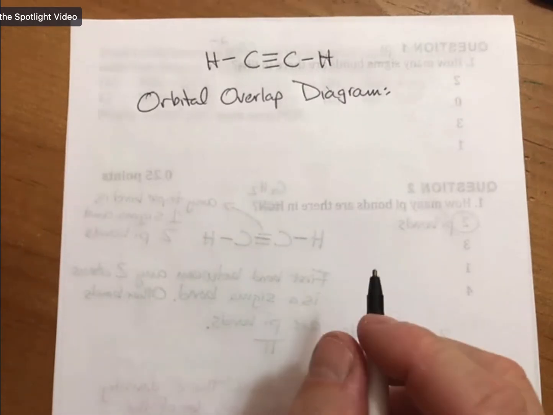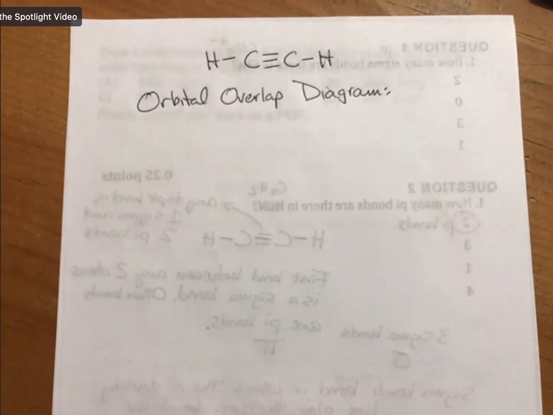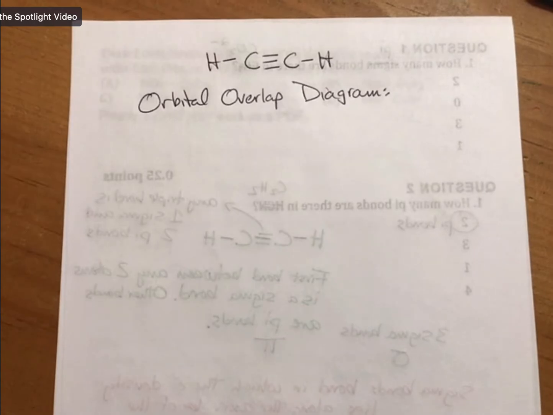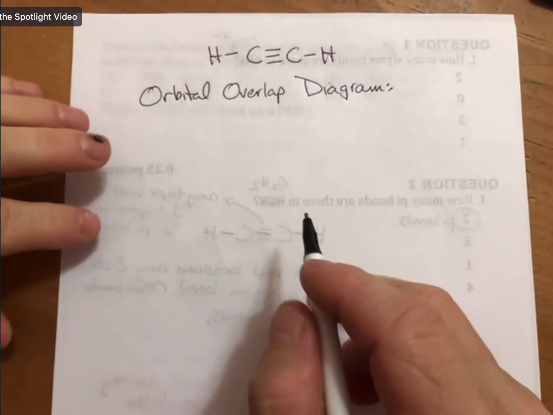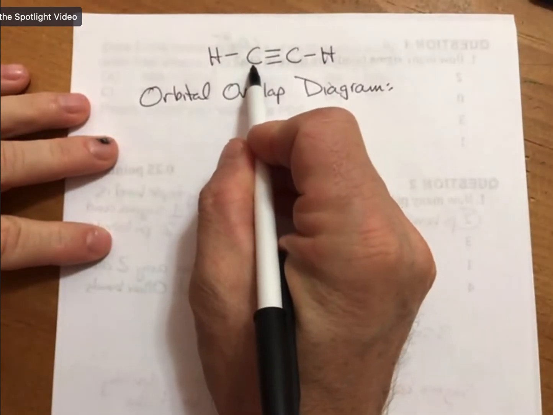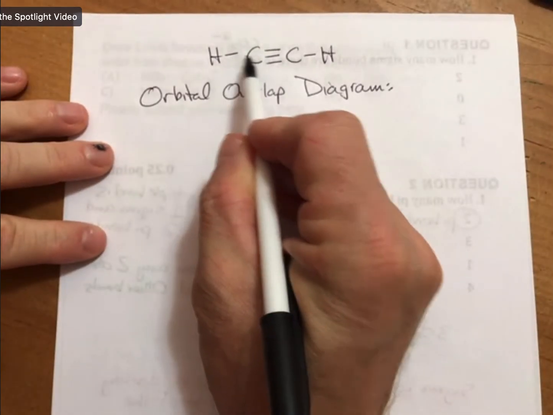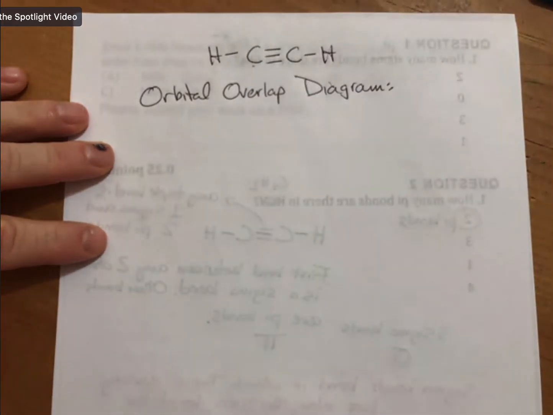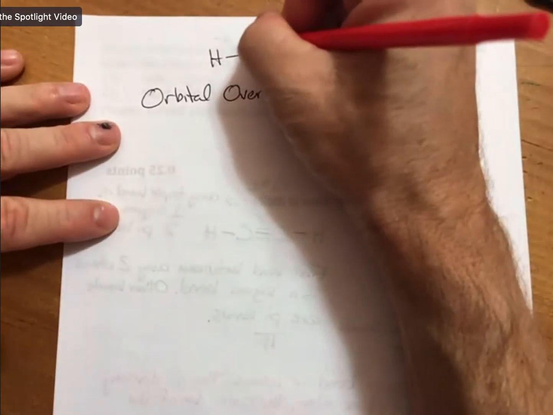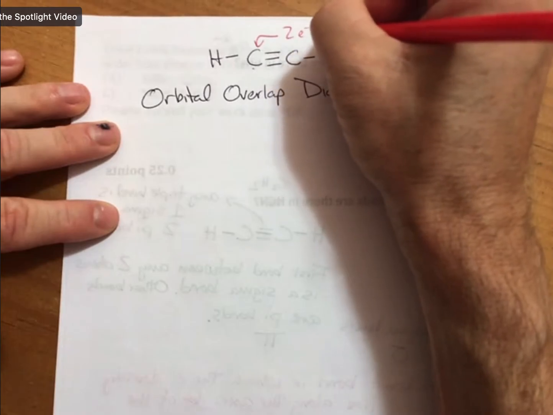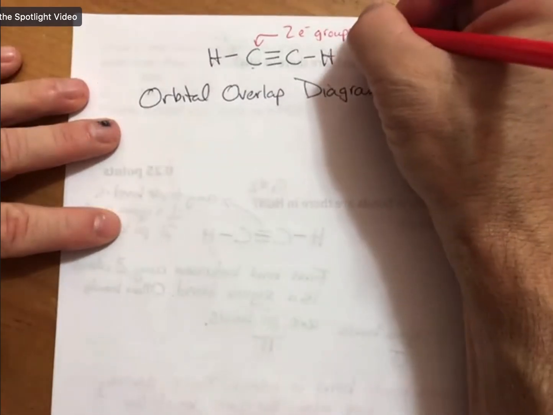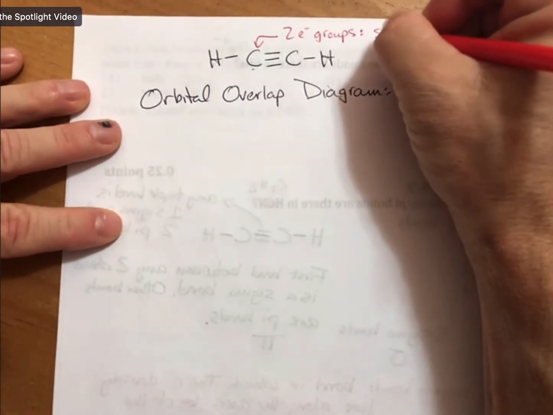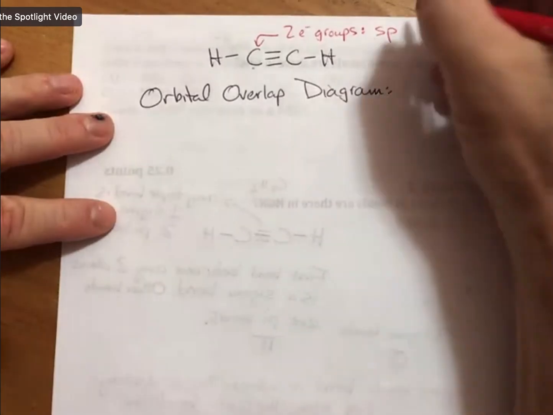And here's our process for this. Boy, doing all this chemistry, making me sweat. All right. So here's what our process is going to be. Now I'm going to look at this carbon. This carbon has 2 electron groups, and if it has 2 electron groups, that means that its hybridization is sp hybridization.